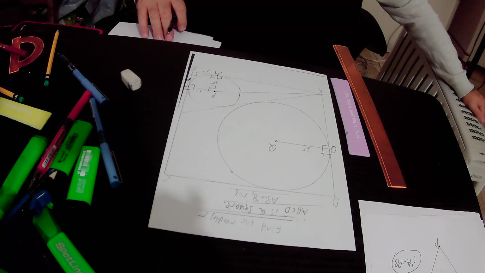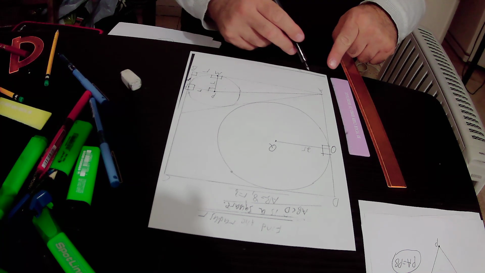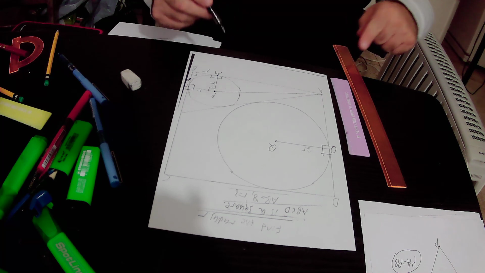In the next step, we will find out the size of line segment AM.